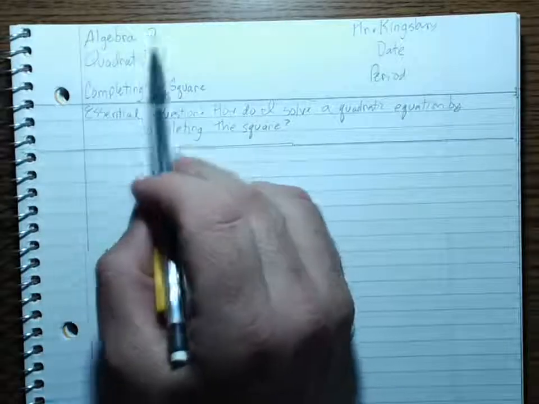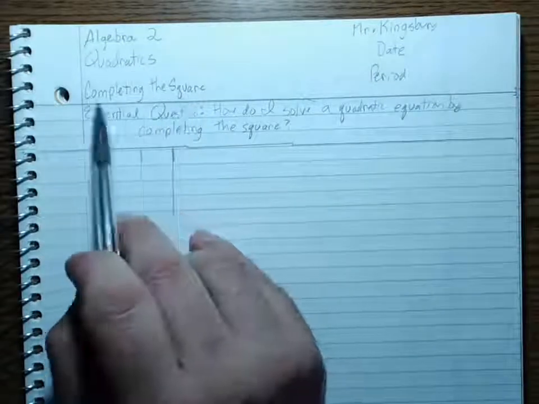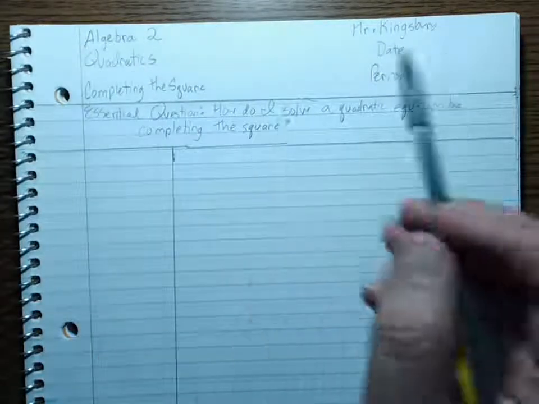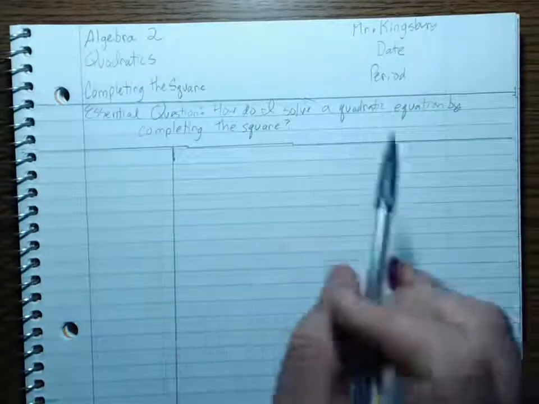So today in our Algebra 2 notes, we're focused on quadratics. Specifically, we're going to complete the square. And our essential question is, how do I solve a quadratic equation by completing the square?